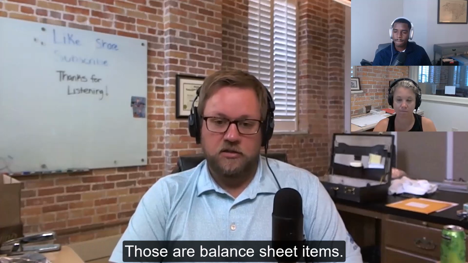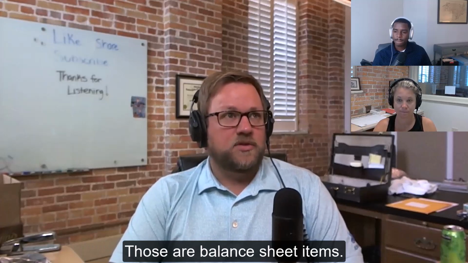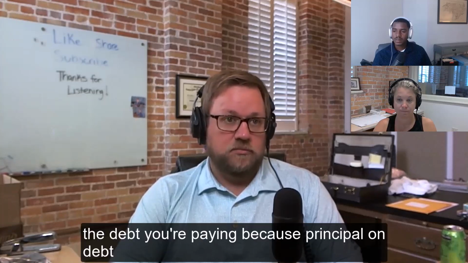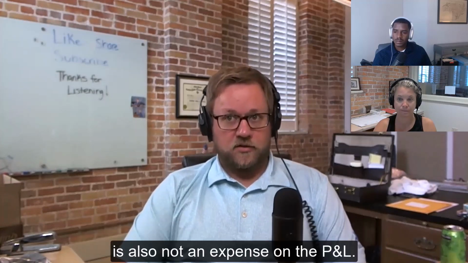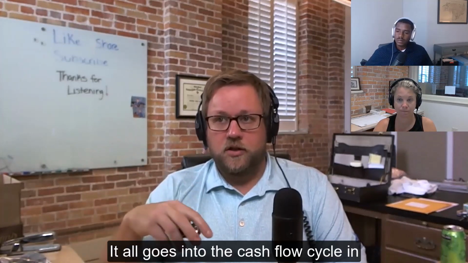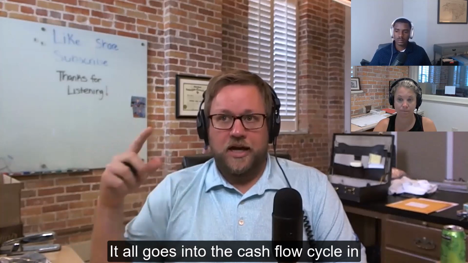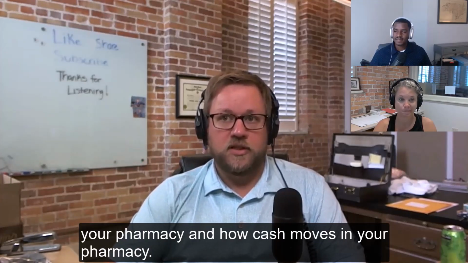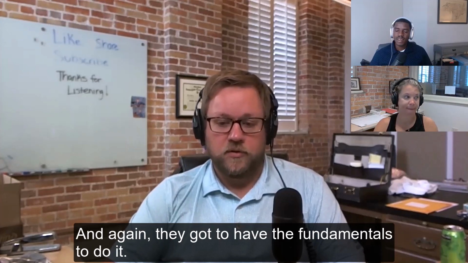Those are balance sheet items. So be mindful of that. In addition to the debt you're paying, because principal on debt is also not an expense on the P&L. So that whole thing goes into the cash flow cycle in your pharmacy and how cash moves in your pharmacy. And again, they've got to have the fundamentals to do it.